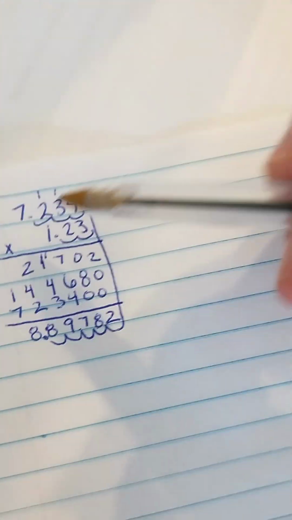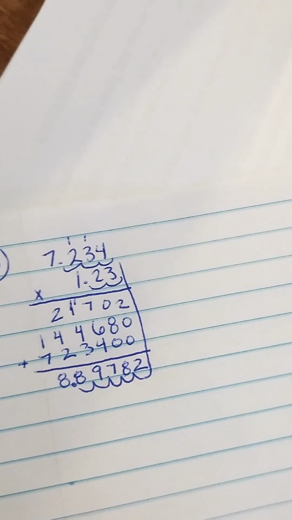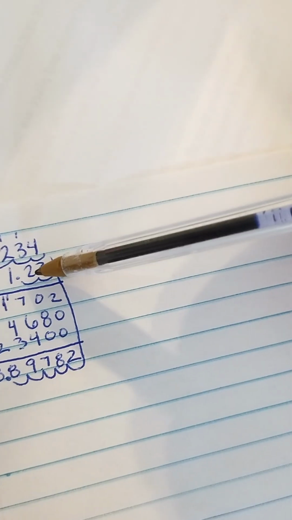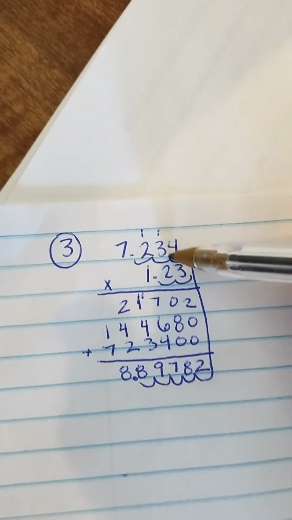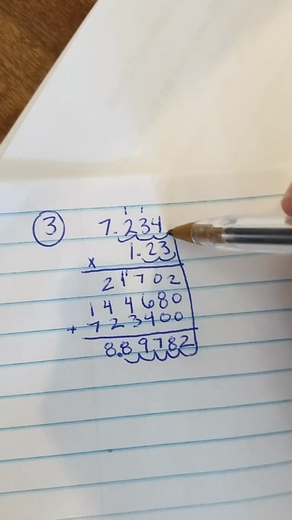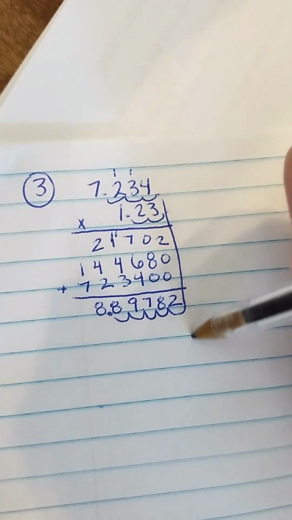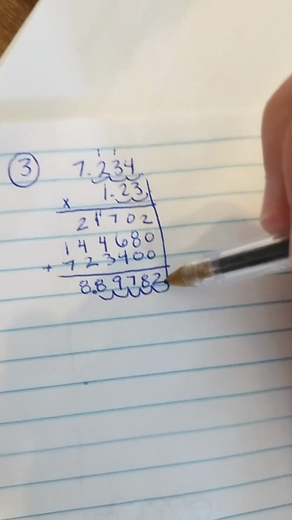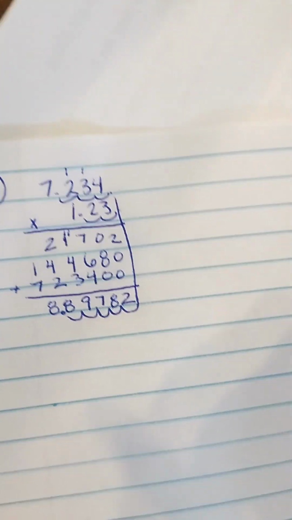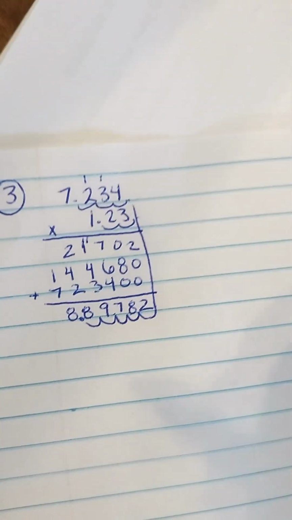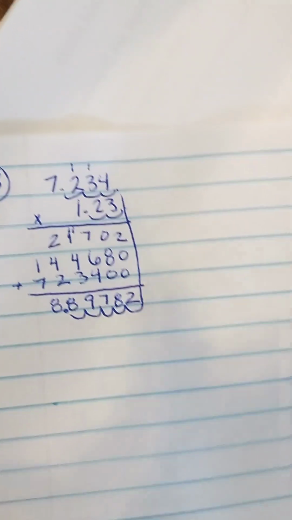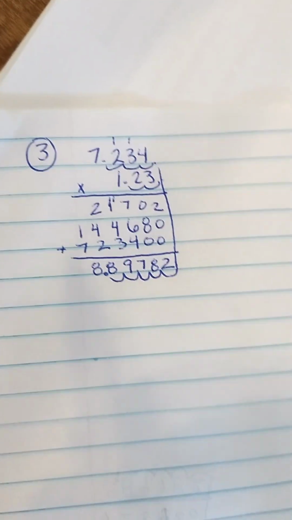For number 3, we're going to be multiplying 7 and 234 thousandths and 1 and 23 hundredths together. But the reason why we can ignore the decimal places and just move them to the right to get a whole number, count how many times you moved it, and then move it back the same amount, is because we essentially wanted to change it into a whole number to be able to multiply correctly, and then we just moved the decimal back the same number of spaces. So I'll show you exactly what that means.